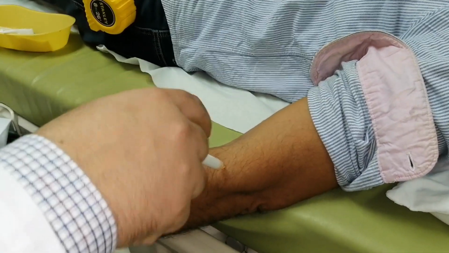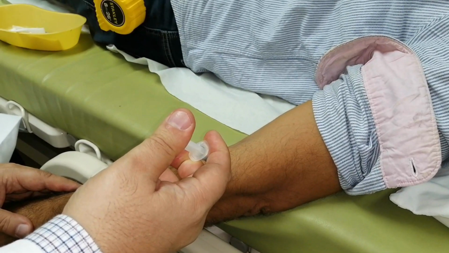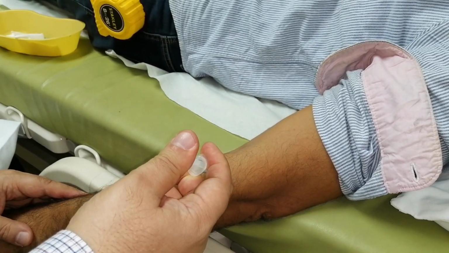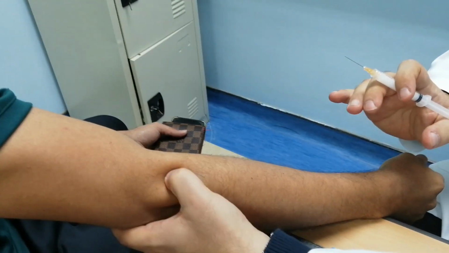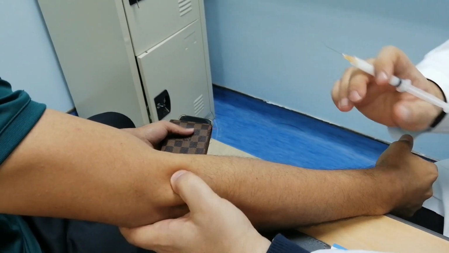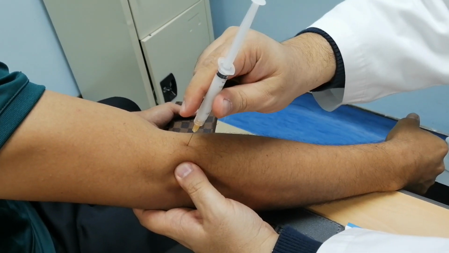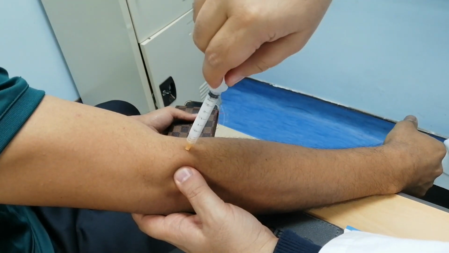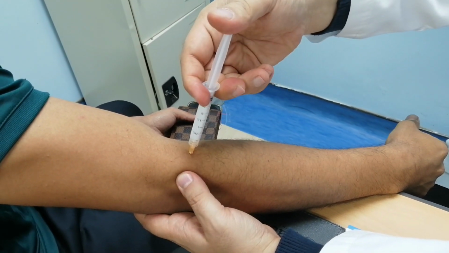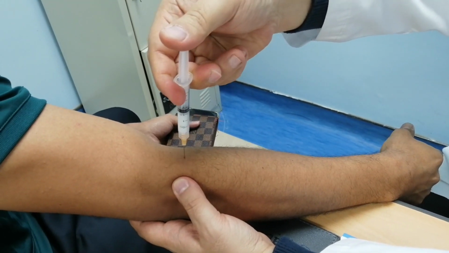You can inject simply like this, or like this patient, you can distribute the injection in all the areas, and this one gives better results. As you see, we can do it while the patient is lying down or sitting.